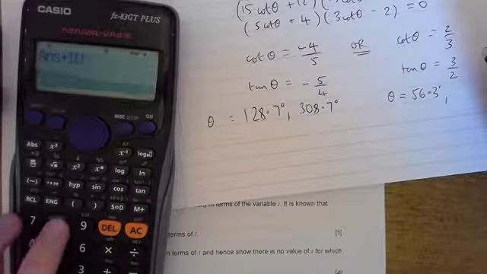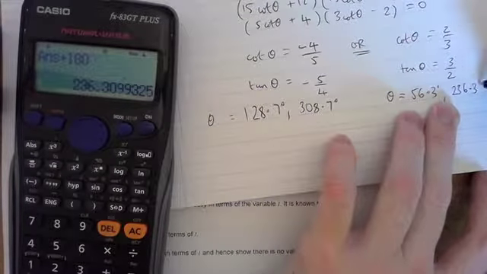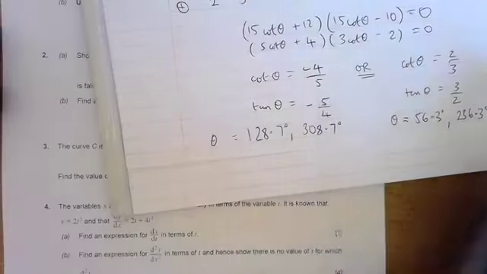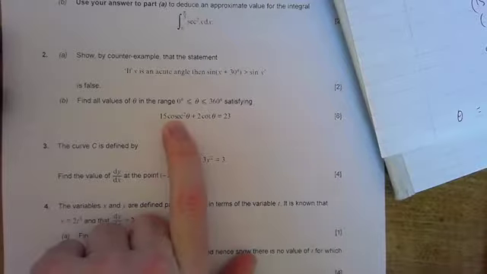And then plus 180 again, 236.3. Now there's a way you can check this if you wanted to. It's not quite as easy as it was in C2. But cosec means 1 over the third letter, which would be sine squared.